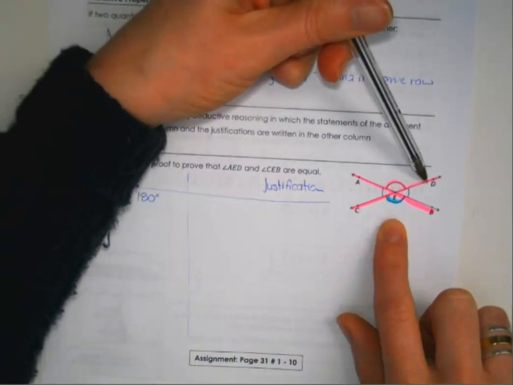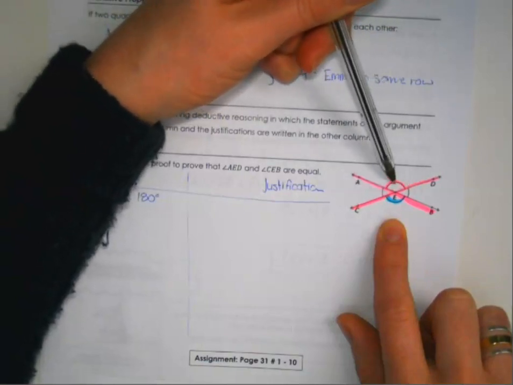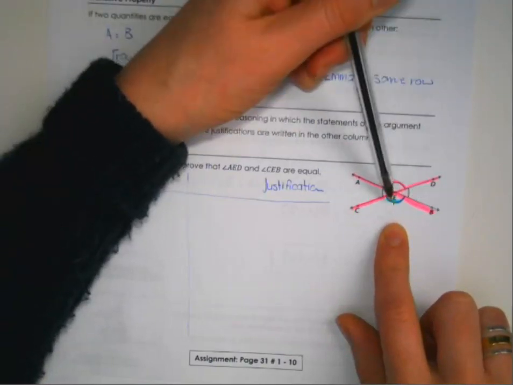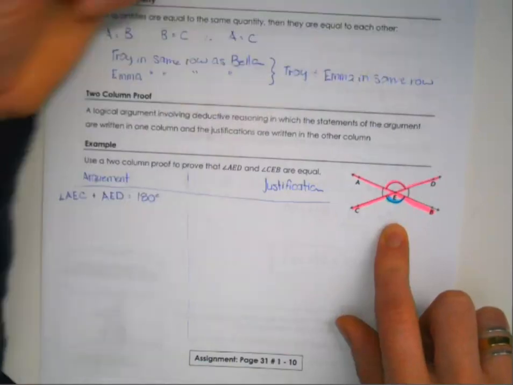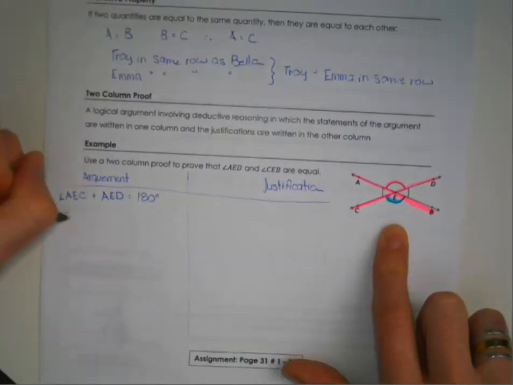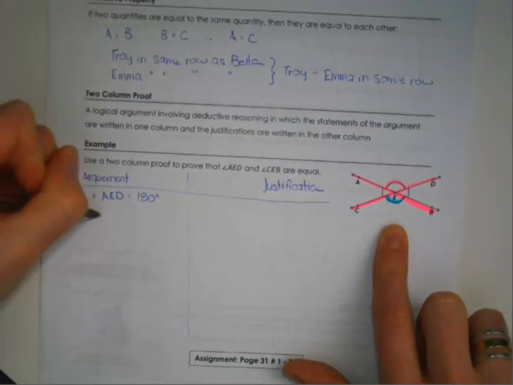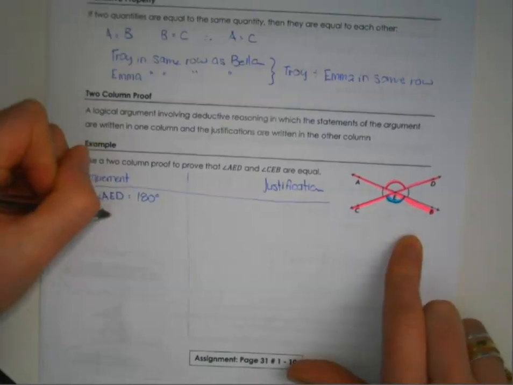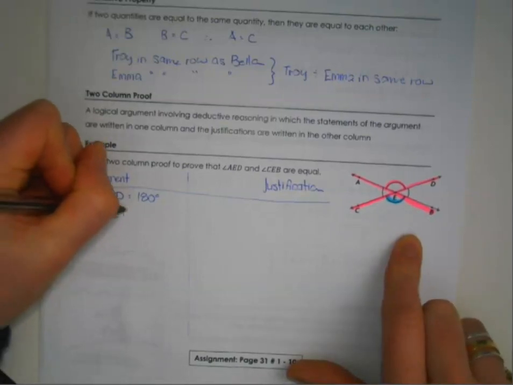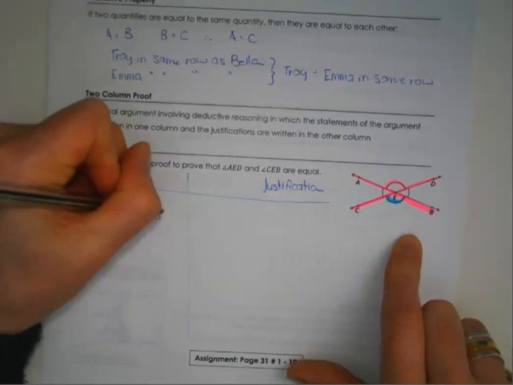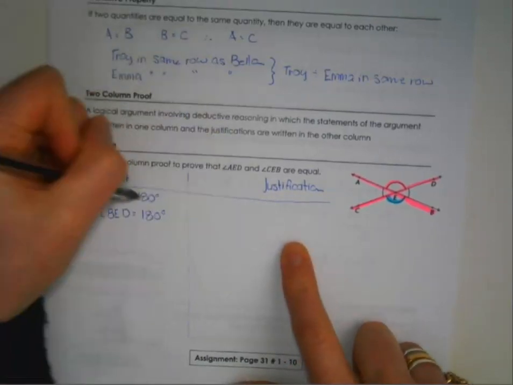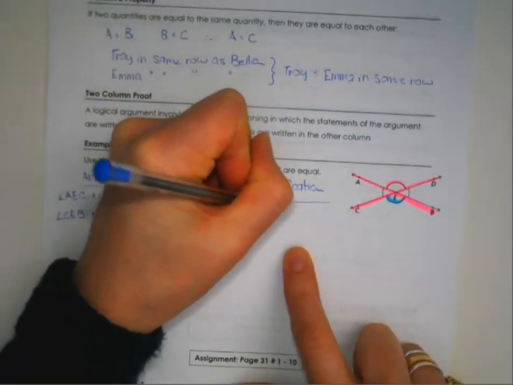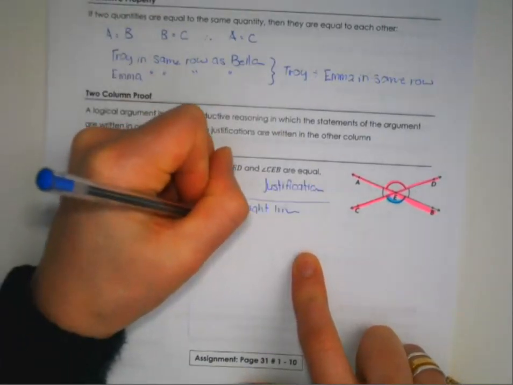Now, because we're trying to prove the same thing over here, is there a similar statement? Well, obviously this line that we just looked at has angles going on top of it, and the same thing is happening on the bottom. So angle CEB plus angle BED equals 180 degrees. And for our justification for these, we can just put that it's a straight line for both of those.